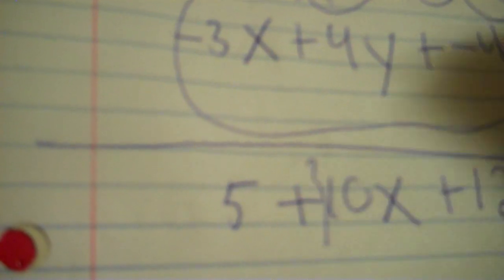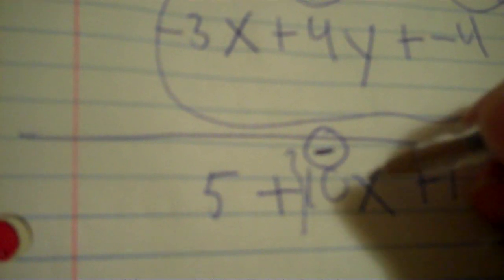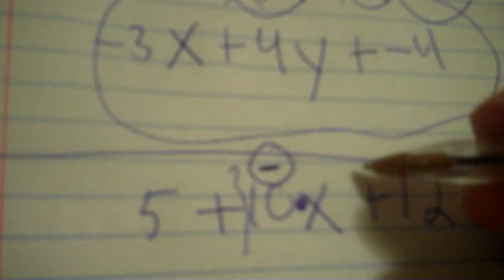5 minus 10x plus 12 minus 1x plus 6y. 5 and 10 is a minus, so again, the plus number right after becomes the opposite, so the opposite of positive 10 is negative 10. It's times x.